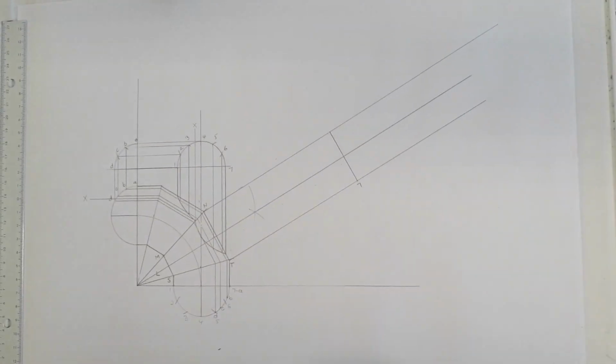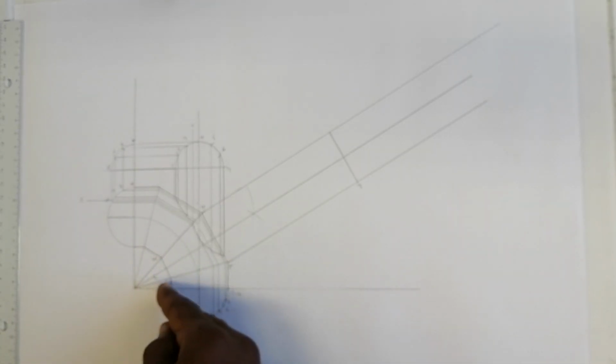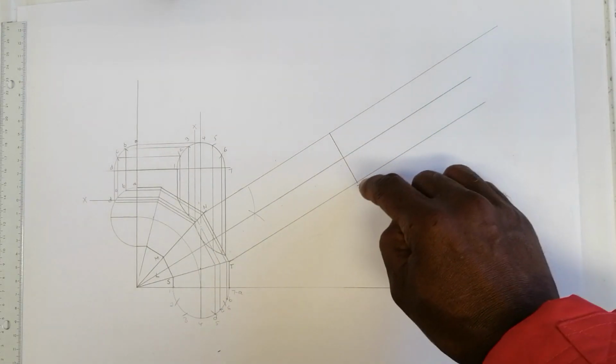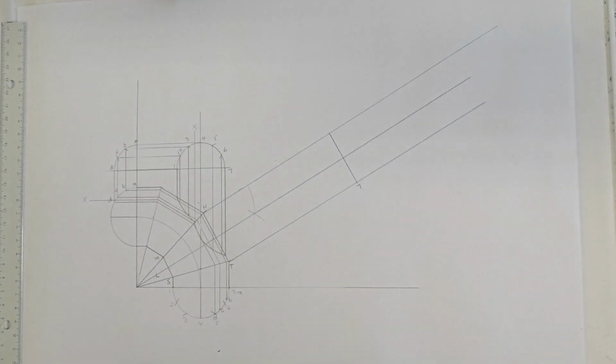Now I'm using the dimensions on this circle to subdivide the area of my development.